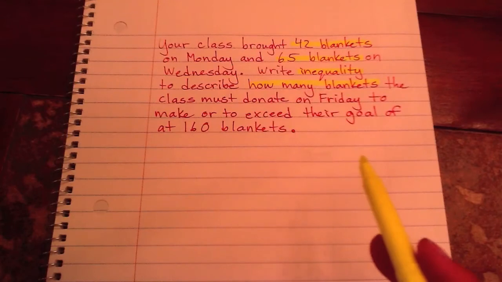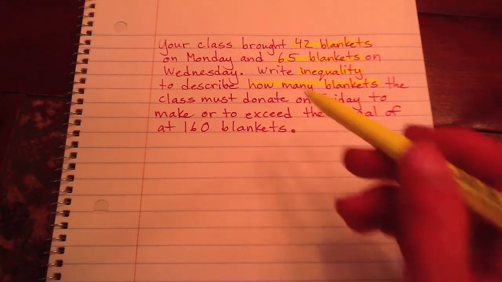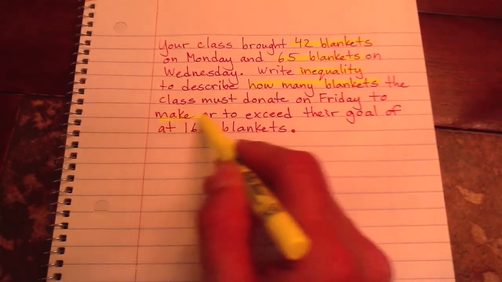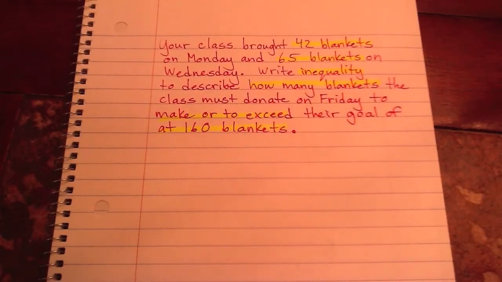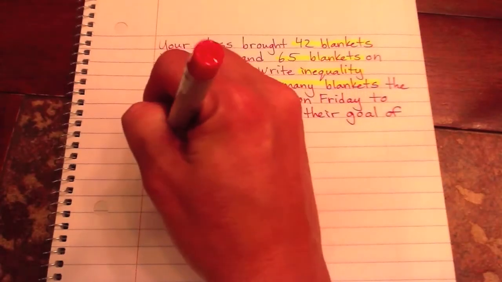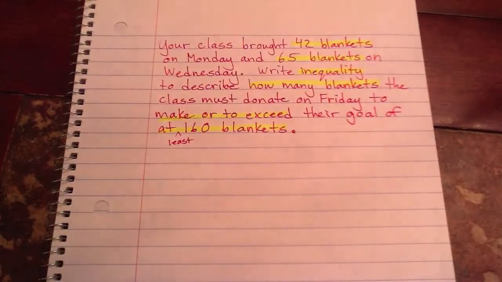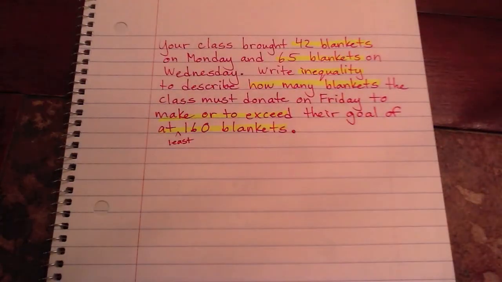The class must donate on Friday to make or exceed at least 160 blankets. Oh, and I forgot least in there, I just realized. Sorry about that. At least 160 blankets.